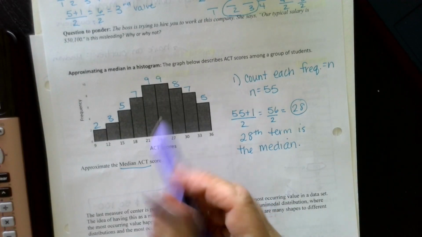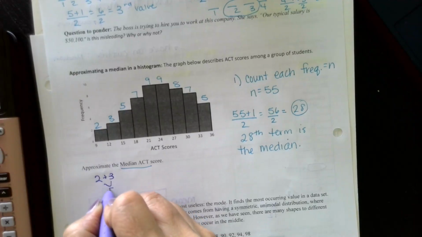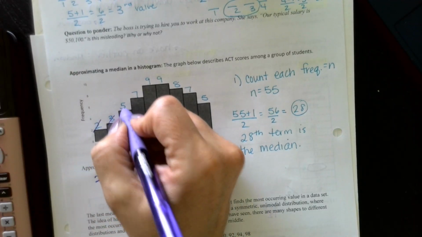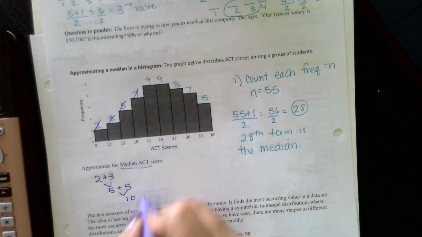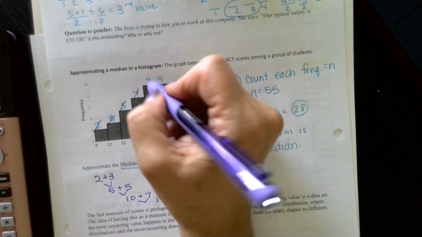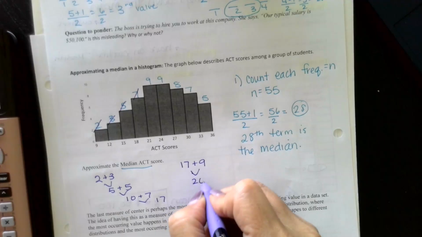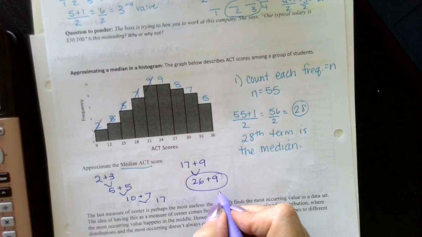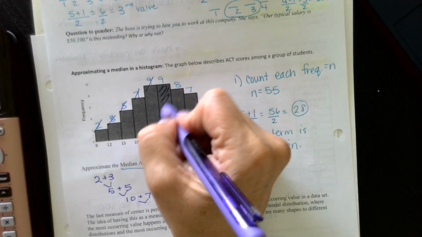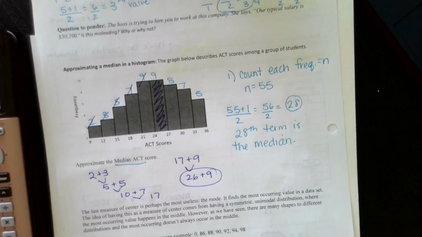Okay, so here's how I do this. My first one I have here is 2, and I add 3, so this becomes 5. So I got rid of these. And now I have 5 plus 5, which is this guy, so that's 10. And then 10 plus 7, so this is 17. And then I have 17 plus 9, which is 26. And then I have 26 plus 9, which is going to be over my 28th term. So that means that this bar right there, somewhere within 24 and 27, is where my median comes in.